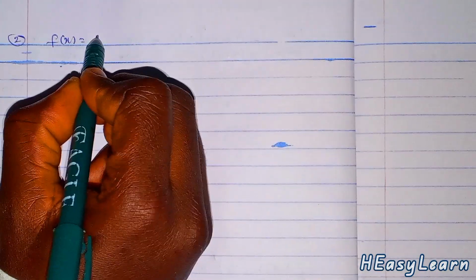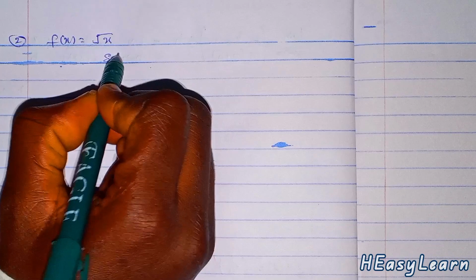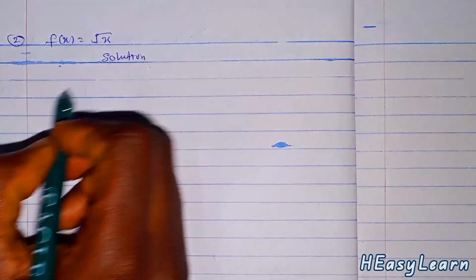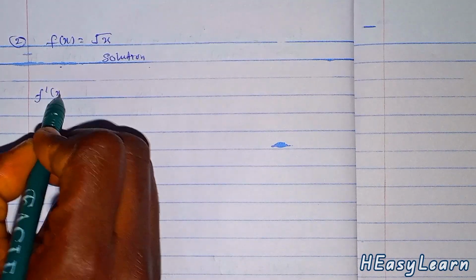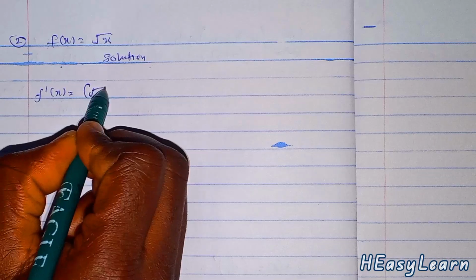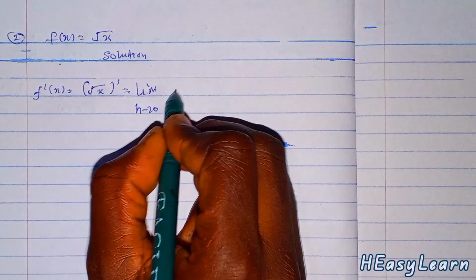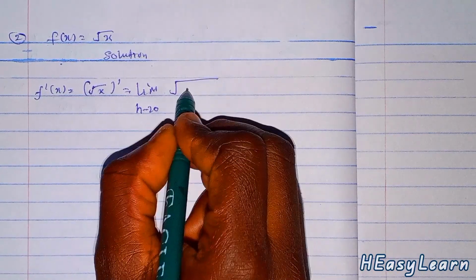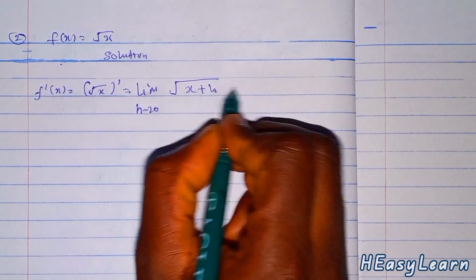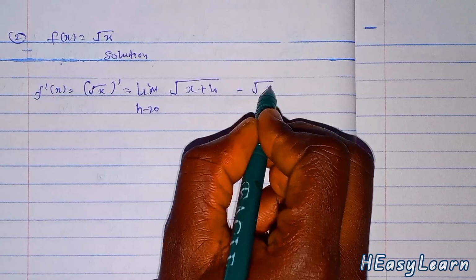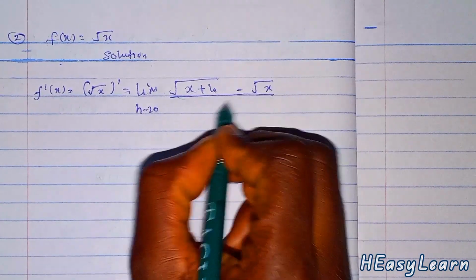f of x equals square root of x. To use first principle to find the derivative f prime of x of this function, using the derivative definition, this equals anywhere there is x, plug in x plus h minus the original function over h.